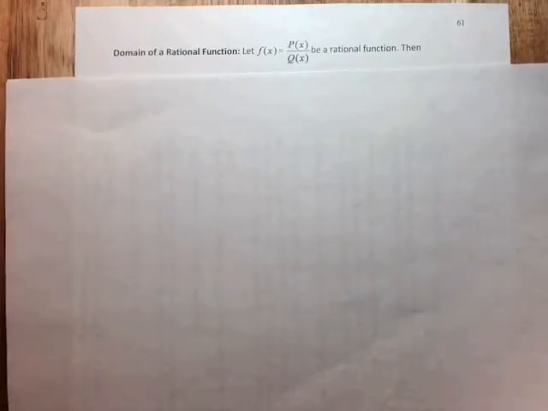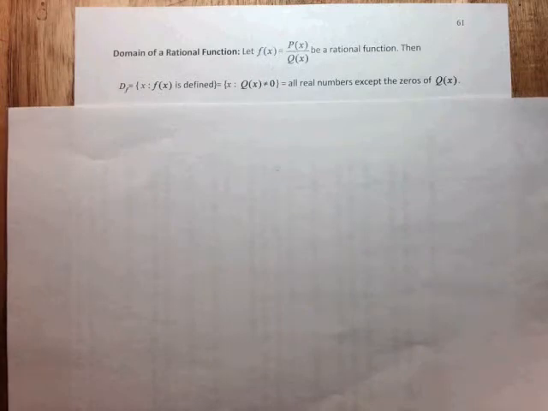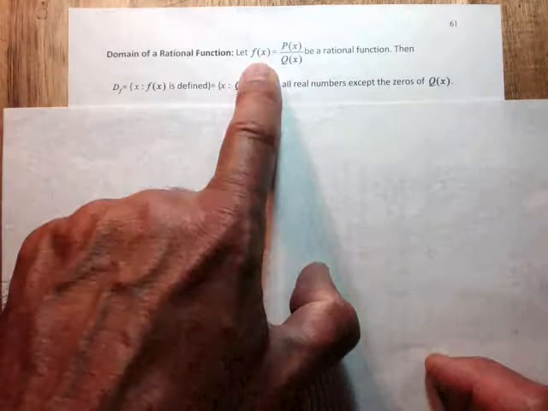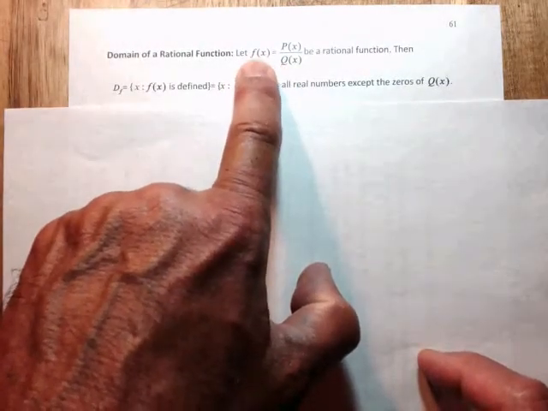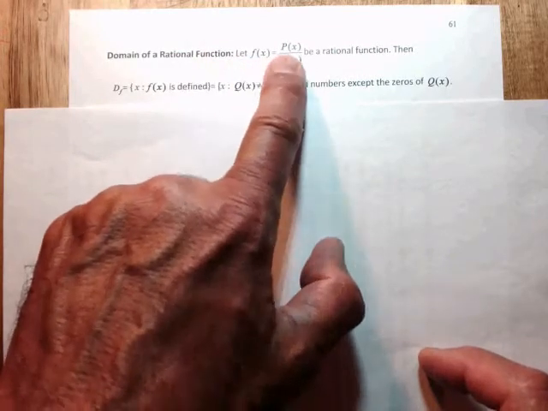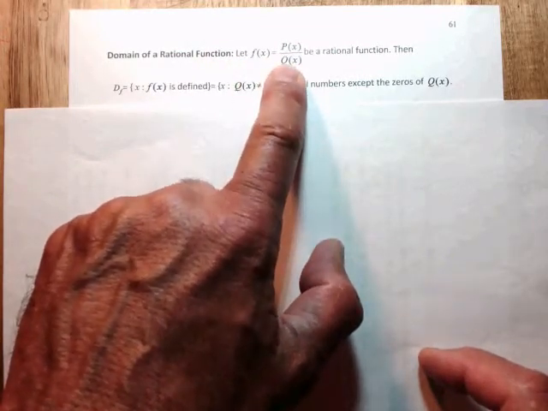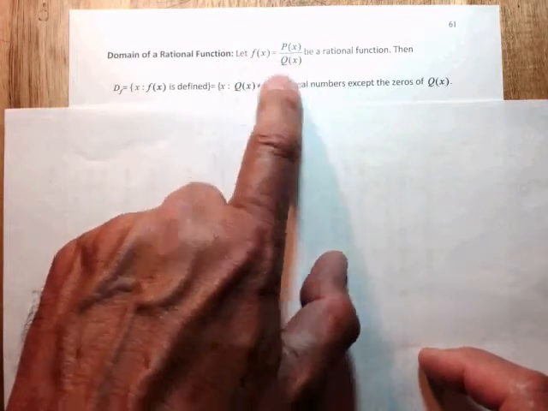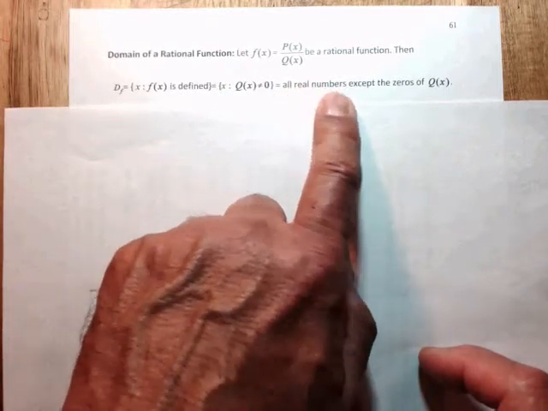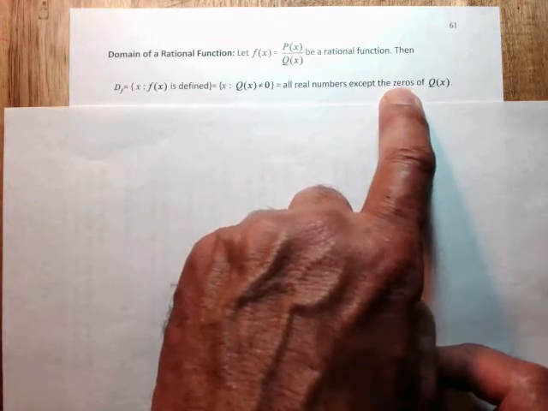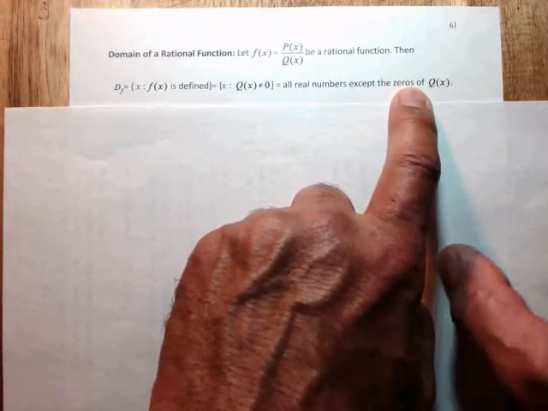Okay, so if you have a rational function p of x over q of x, what is the domain? The domain is the set of all x values for which the function f is defined. This function f is defined if the denominator is not 0. The only time f is not defined is when q of x is 0. So the domain is everything, by which I mean all real numbers except those numbers that make the denominator 0. In other words, zeros of the denominator, zeros of q of x.